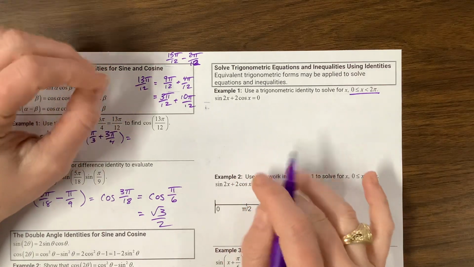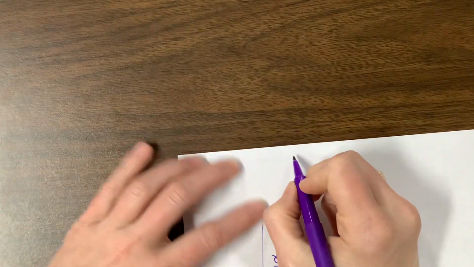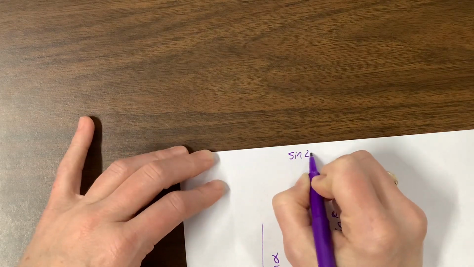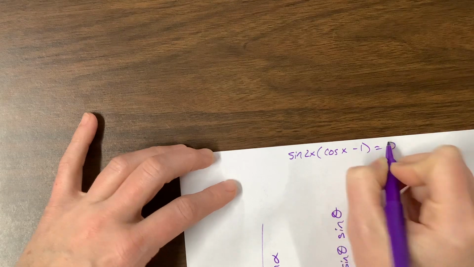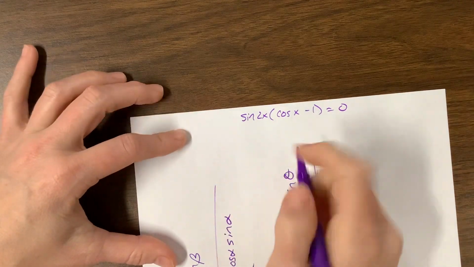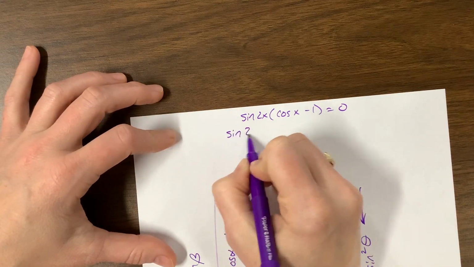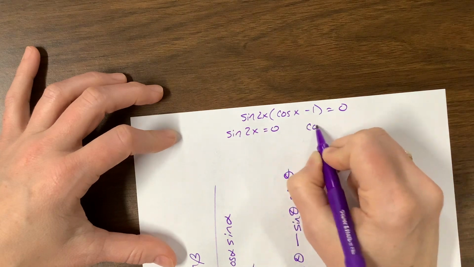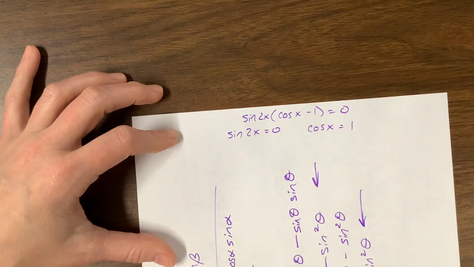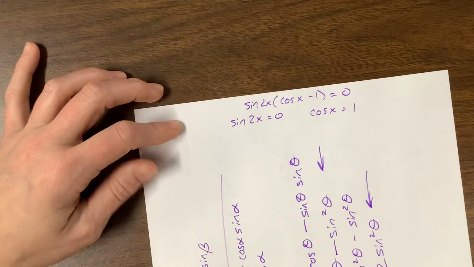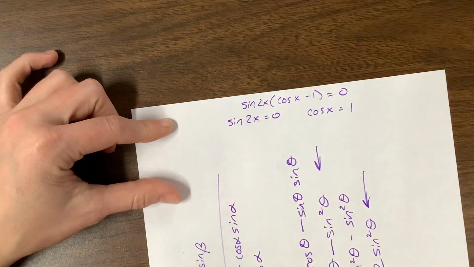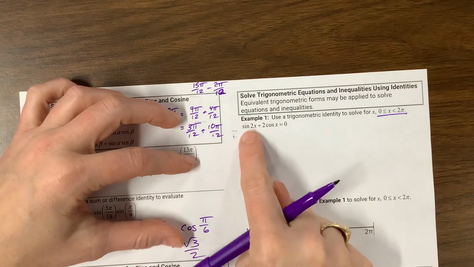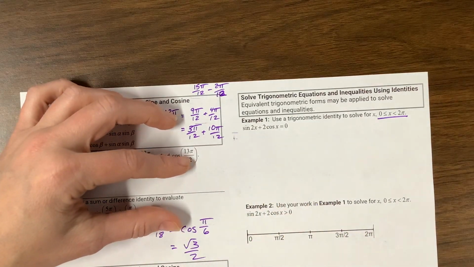If I had something like sine of 2x times cosine of x minus 1 equals 0, I could set sine of 2x equals 0 and cosine of x equals 1, and then solve from there. But that's not a usual thing, and notice they're being separated with multiplication. This is different. Here I've got these things that are being added on to each other.